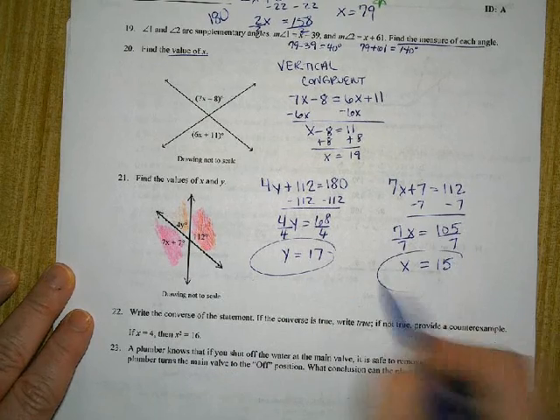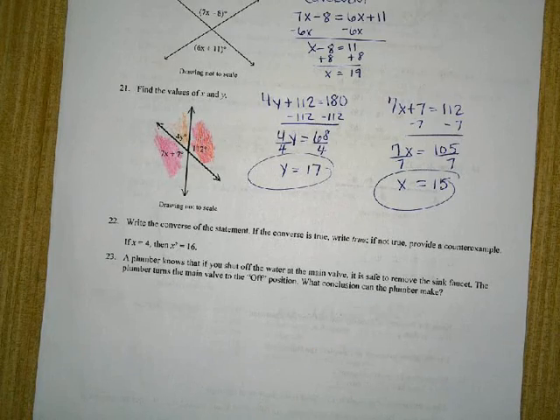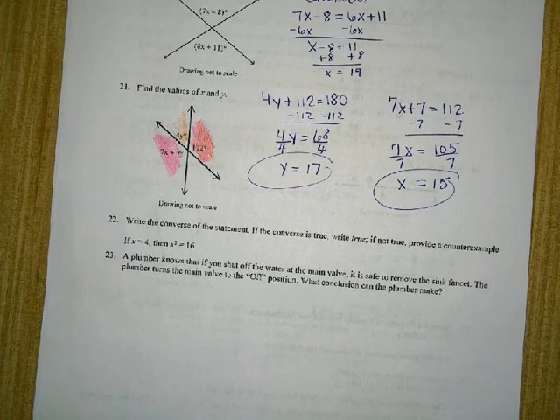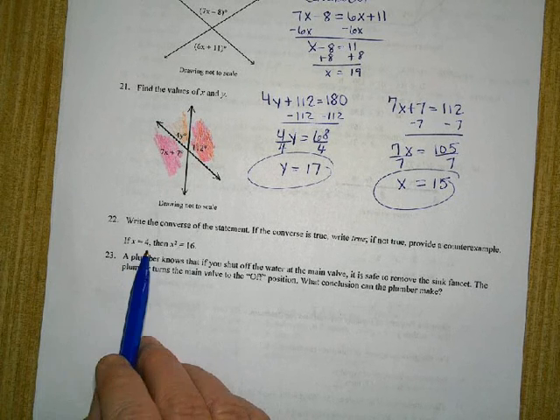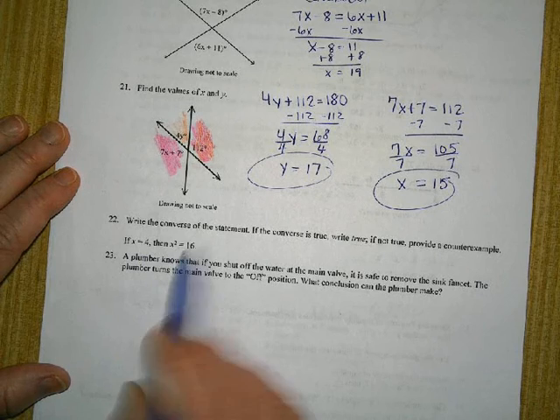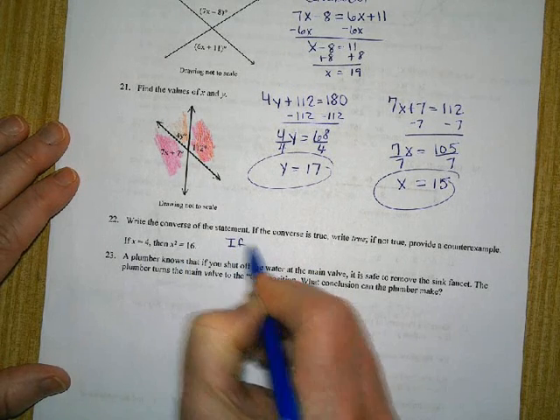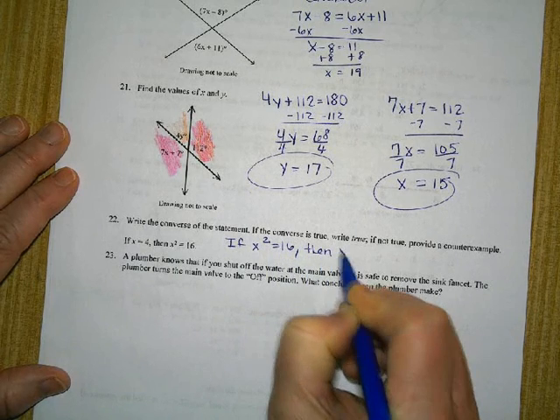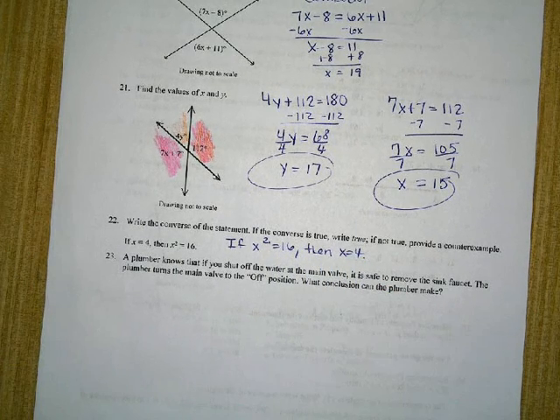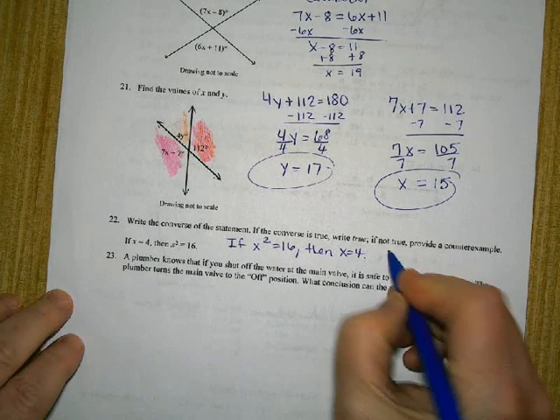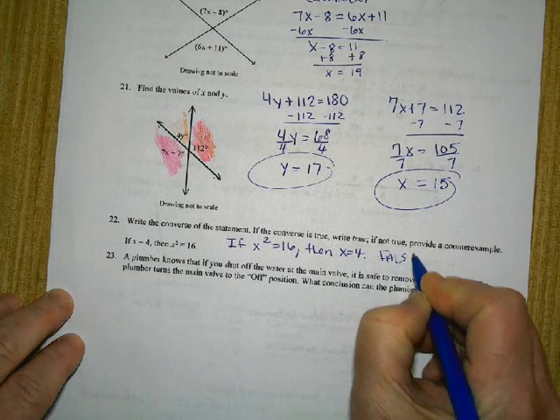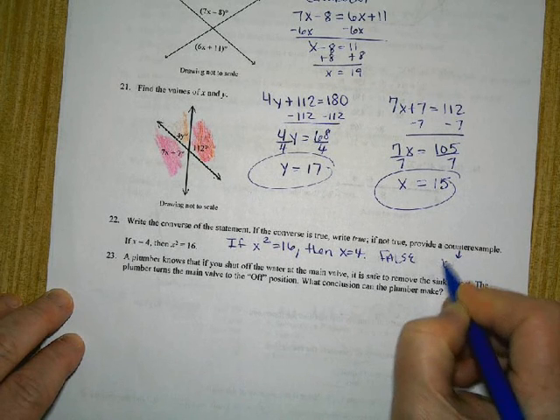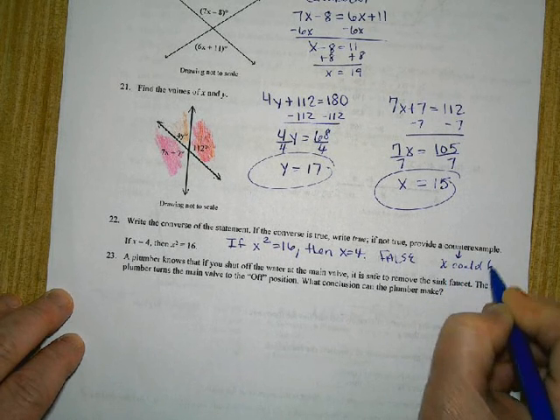Okay. 22 says, write the converse to the statement. If it's true, write true. If it's not, provide a counterexample. It says, if x equals 4, then x squared is 16. The converse would say, if x squared equals 16, then x is 4. Is that true or false? Why? False, because your counterexample is x could be -4.